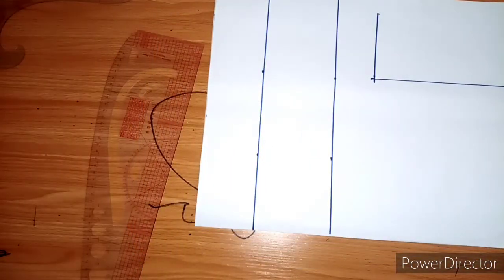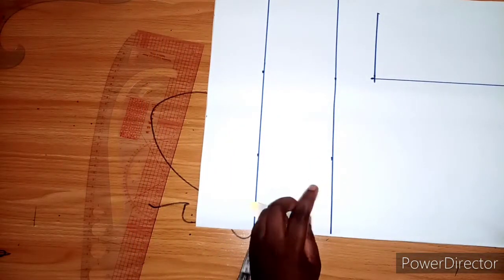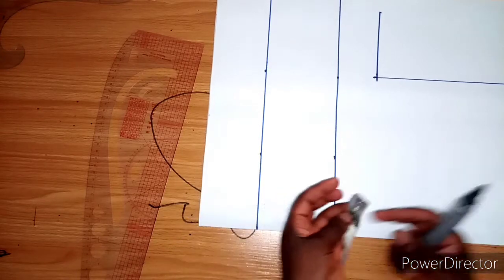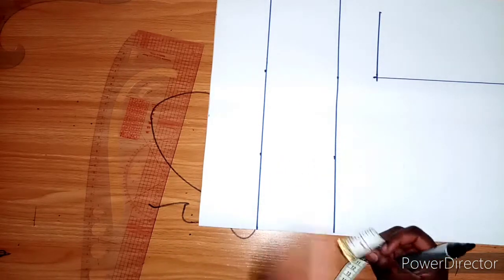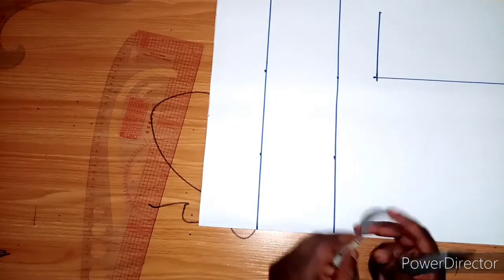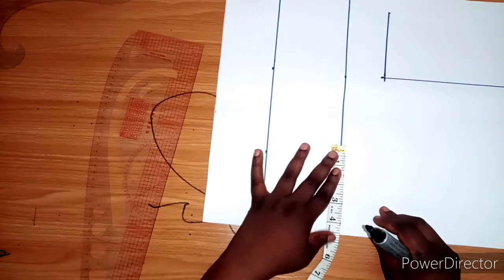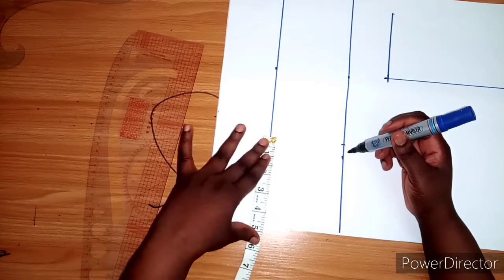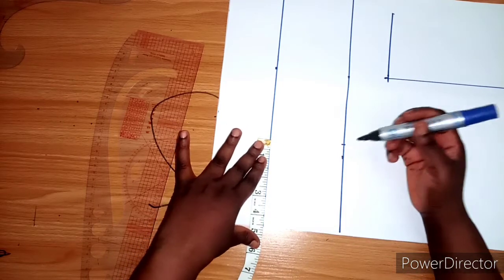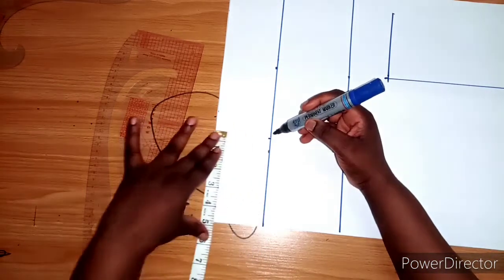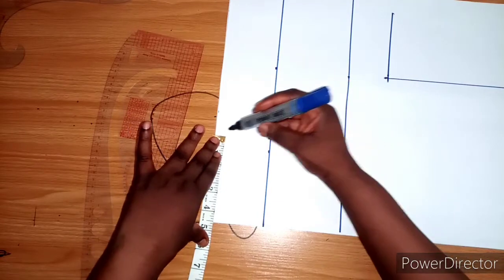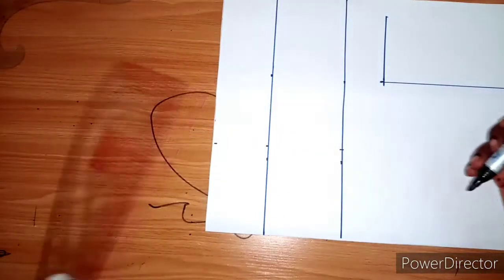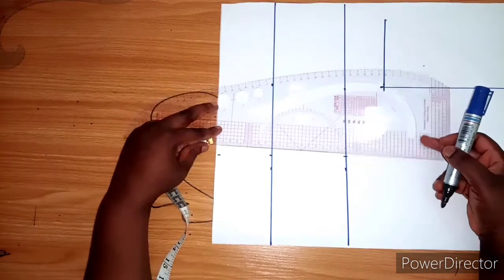So our nipple to nipple is 8, which halved is 4, but I'll add my allowance to it, which makes it 4.5. And I'll roll it down.